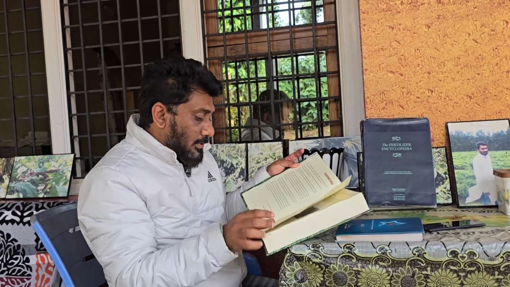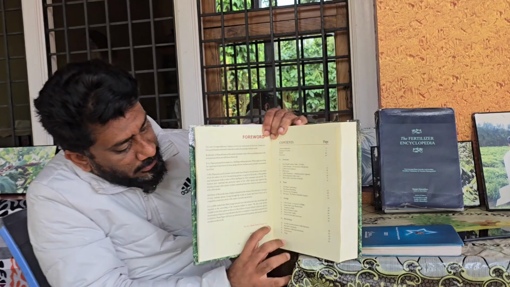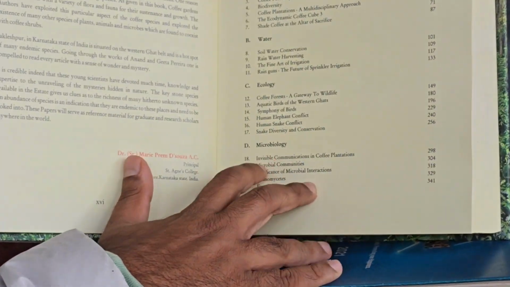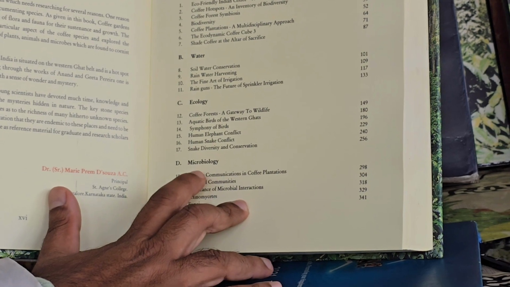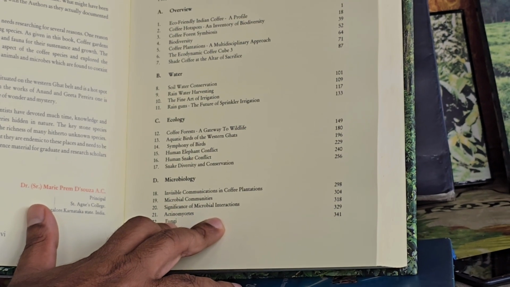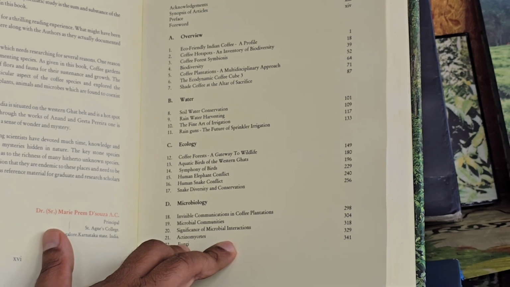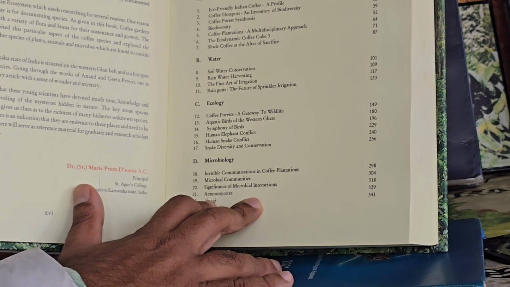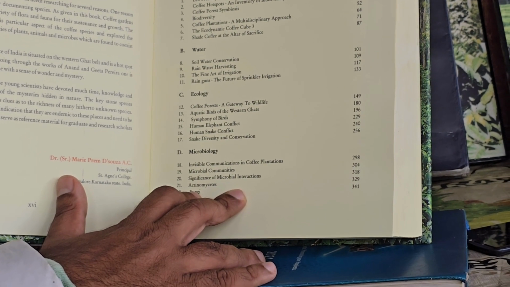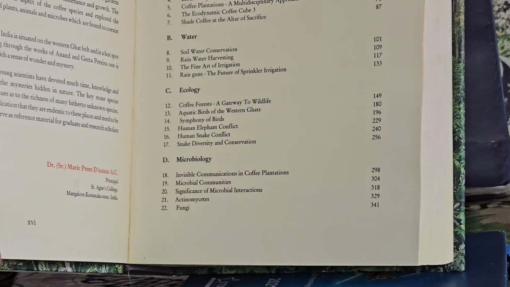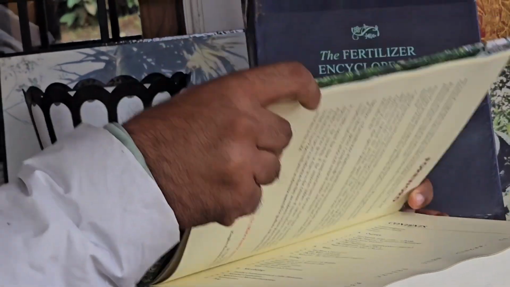Zoom in, beta. It is about microbiology. In this there are a lot of chapters which we have to read and understand, how beneficial the microbes are, how beneficial the native microbes are, and how important it is to keep the soil very healthy.